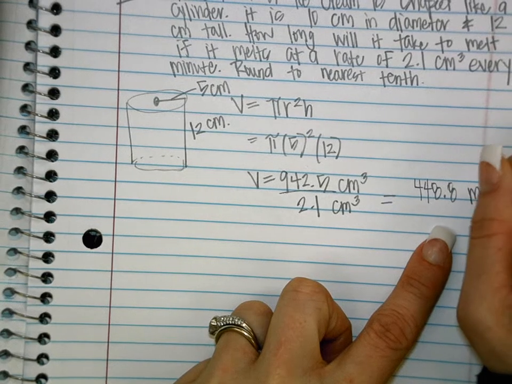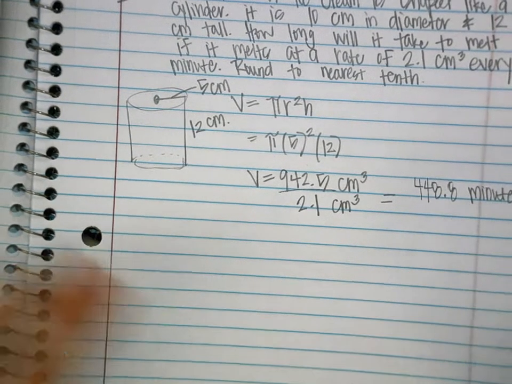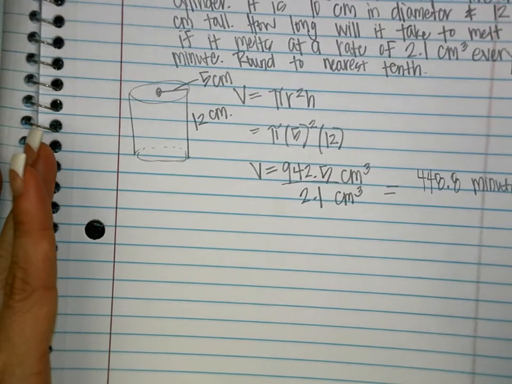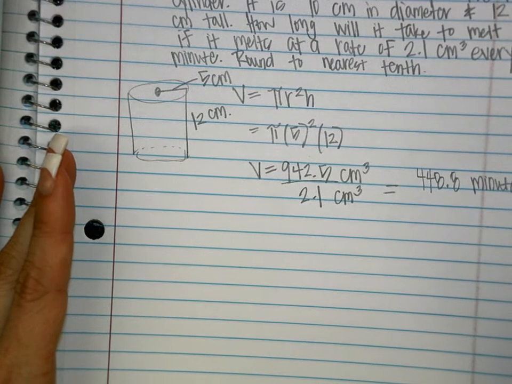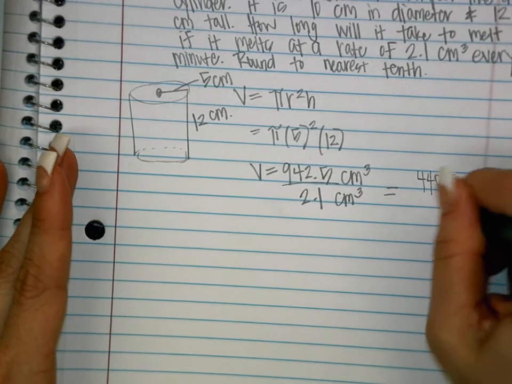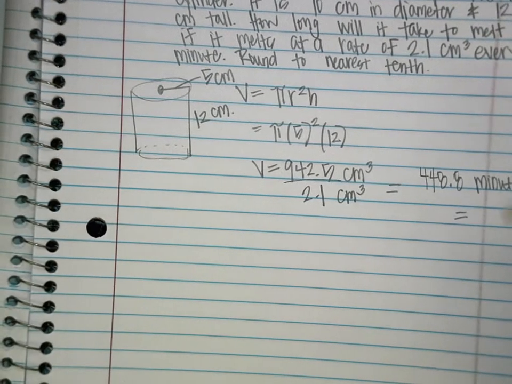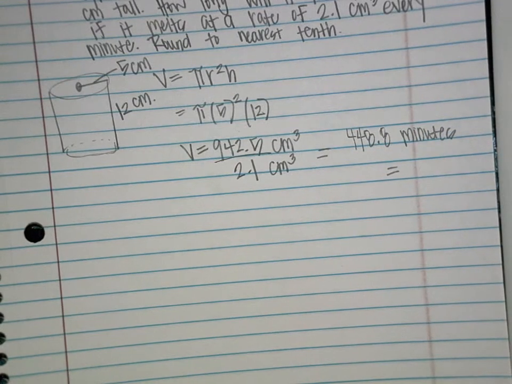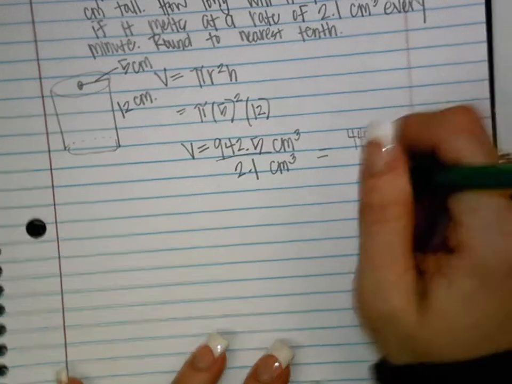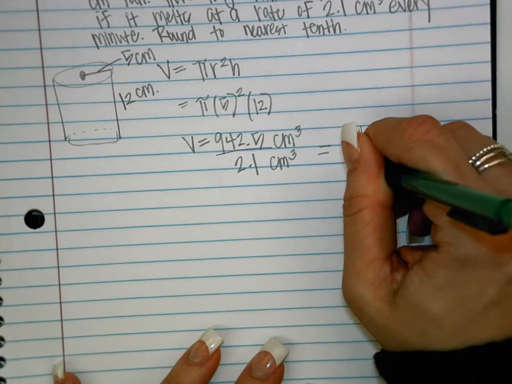What if I asked how many hours that is? You'd have to do the math. Divide by what to get to hours? You would divide by 60 minutes to get to hours. So it would actually be 7.5 hours.